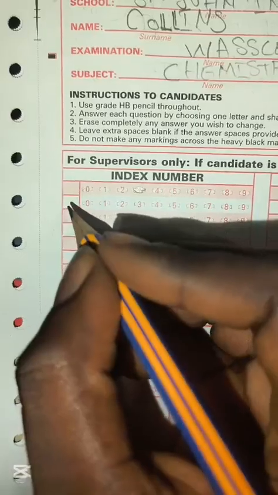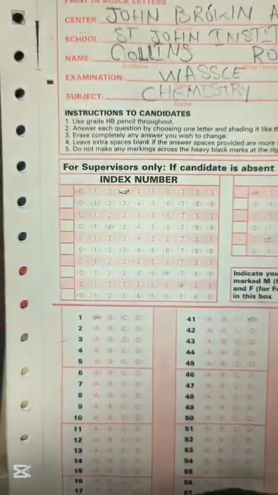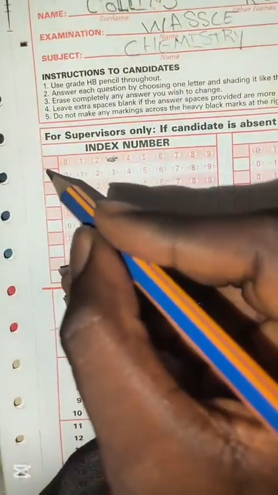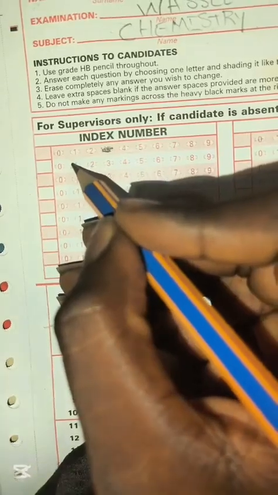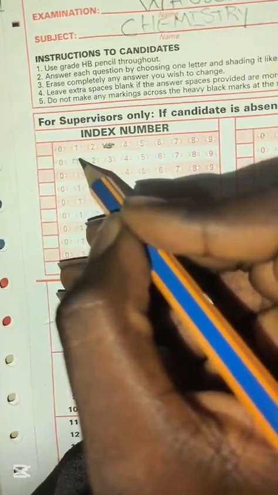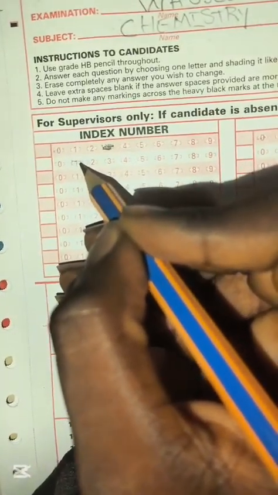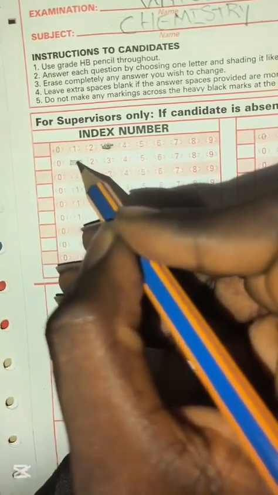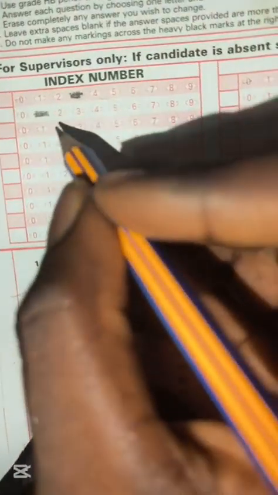To the second number. So previously, as I mentioned, your second number is 1. So you come down to the second row and then you shade in 1. Now, to fill in your next number, it's 310, right?